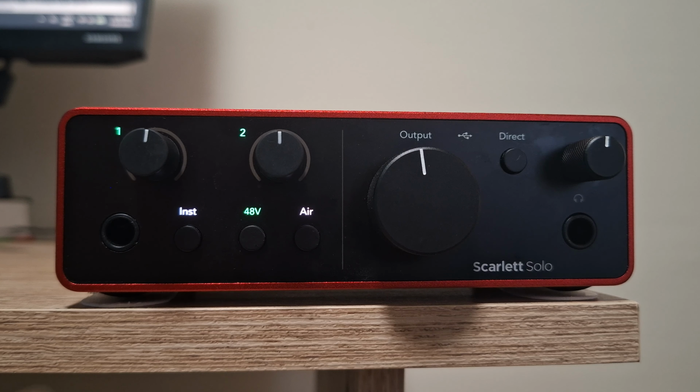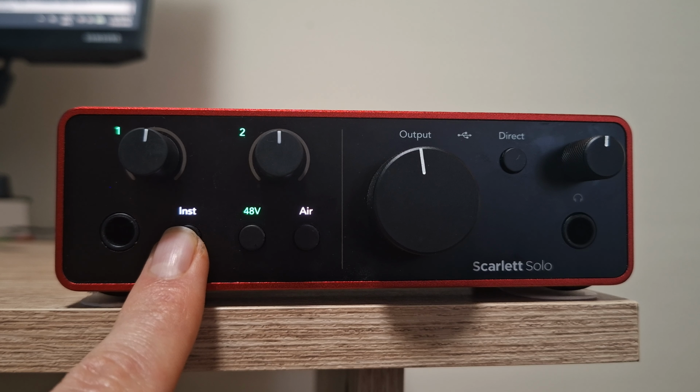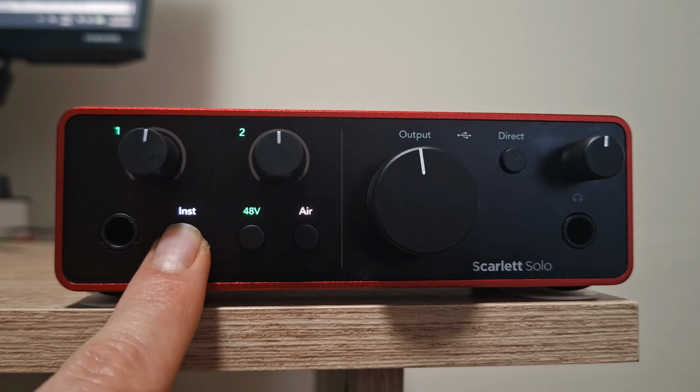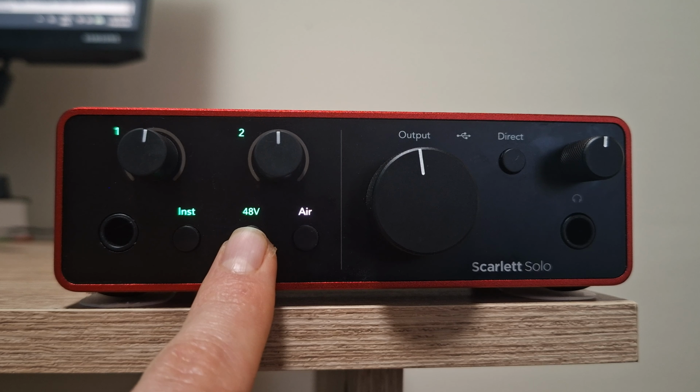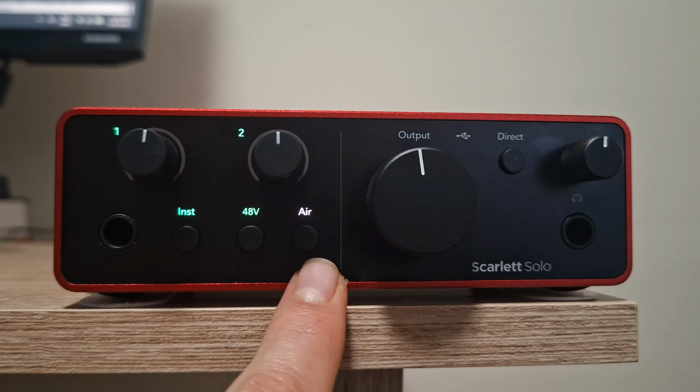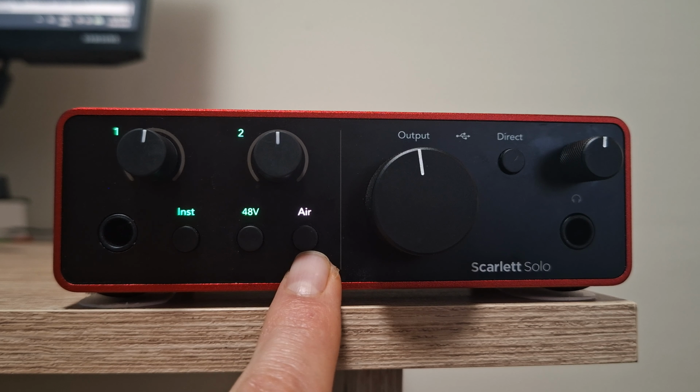So here's the instrument button. That's just if you're using a guitar or other instrument, you want to have that green. The 48 volts, that's your phantom power. So if you're using a condenser microphone, you're going to have that on. And then over here's the air button. I wouldn't really worry about this if you're just a beginner. I think all it does is boost the high end a little bit.